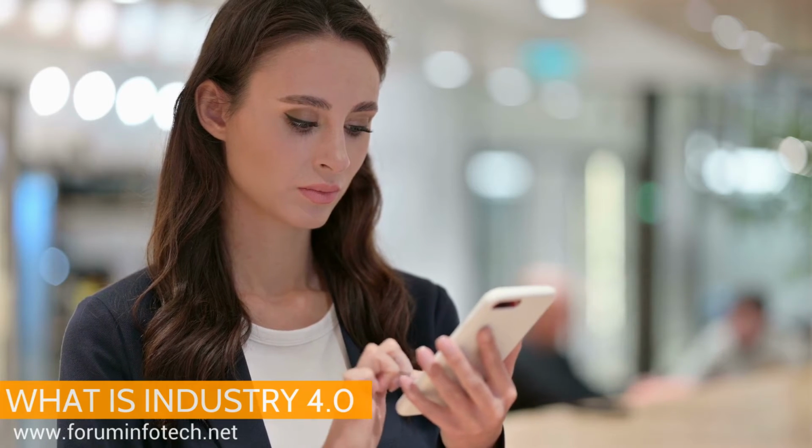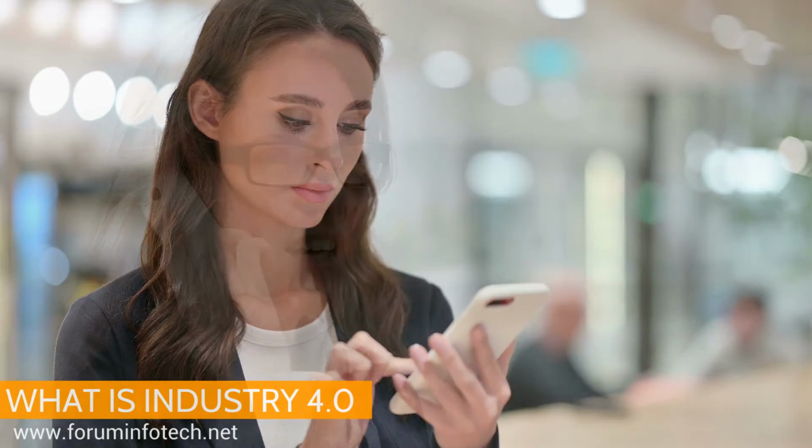Technical assistance. All of the industrial revolutions had one thing in common: they help make human life easier. Industry 4.0 comprises the technological facilities of machines and systems supposed to assist humans in decision-making and problem-solving.